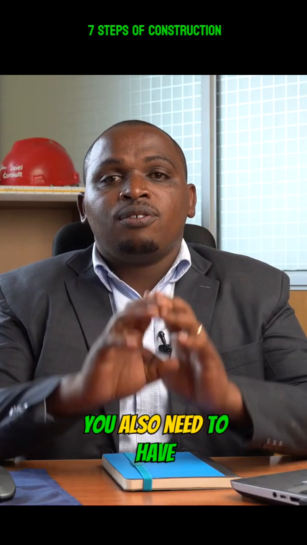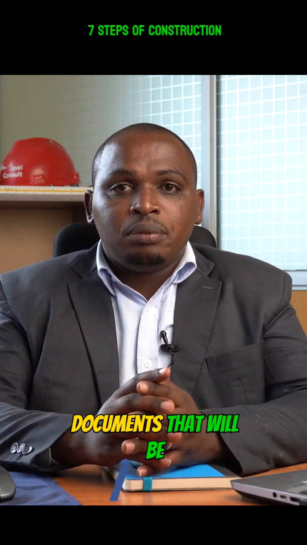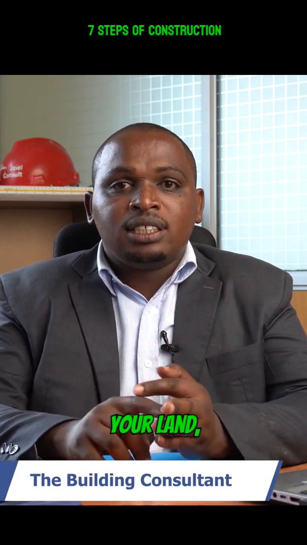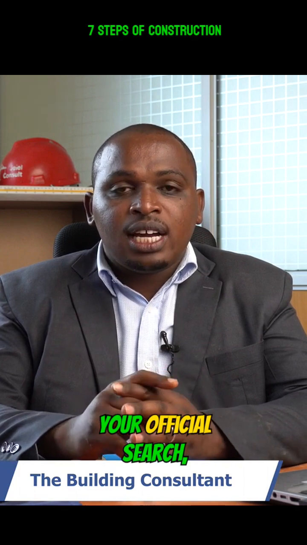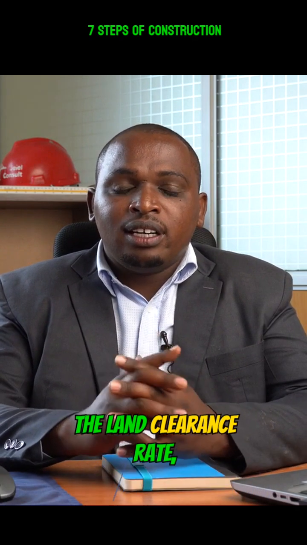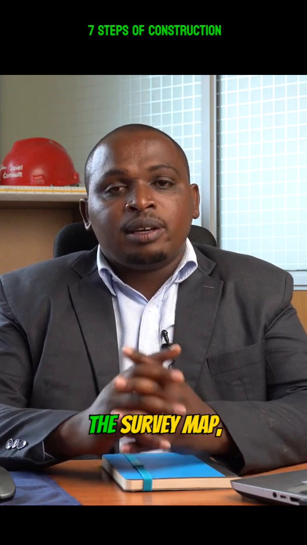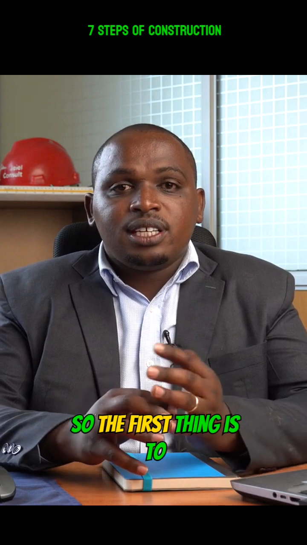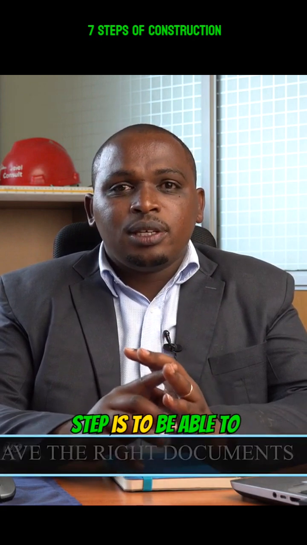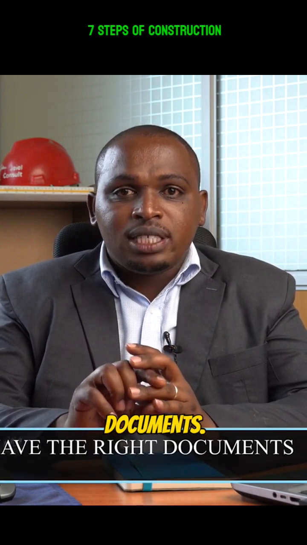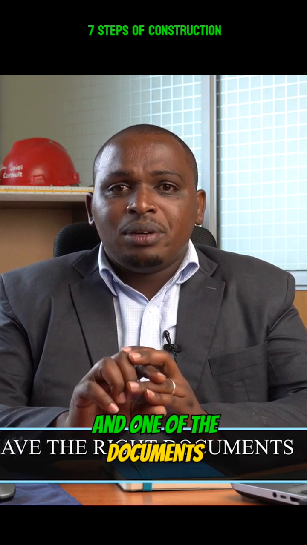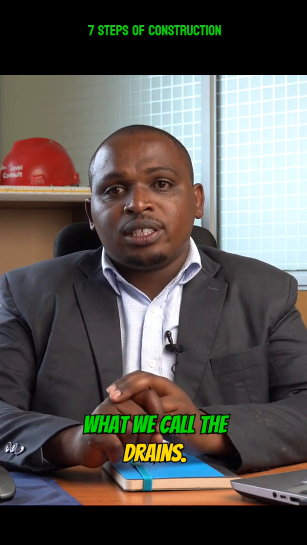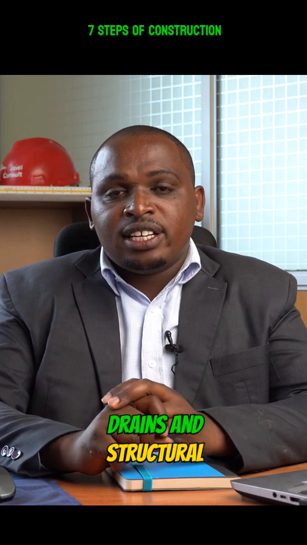You also need to have all the relevant documents that will be needed from you: your ID, your KRA PIN, your land title deed, your official search, the land clearance rate, the survey map, and the change of user. So the first step is to have the right documents, and one of the documents that needs adequate preparation is what we call the drawings. We have architectural drawings and structural drawings.